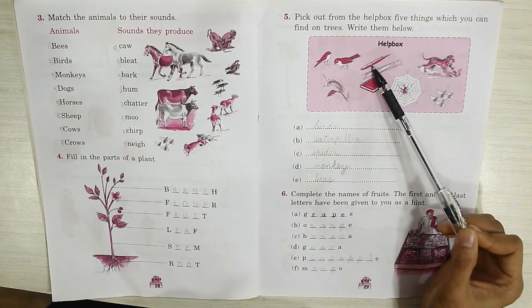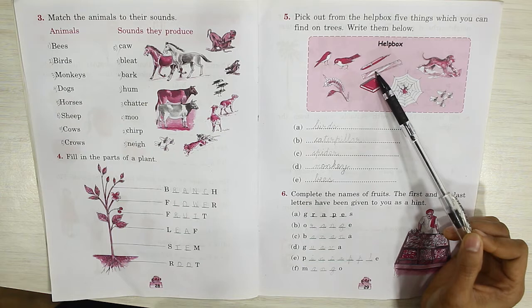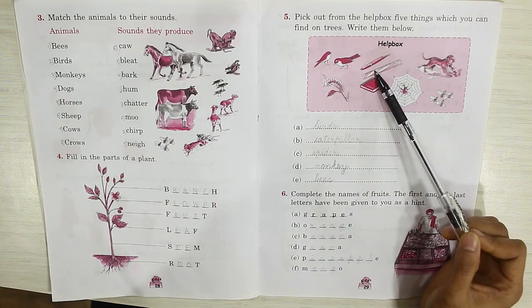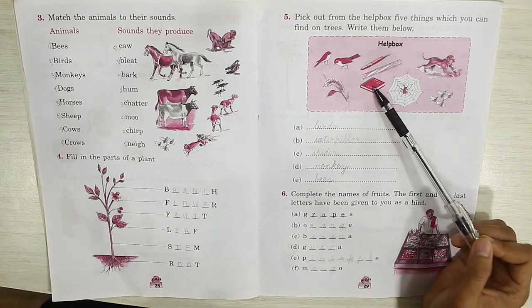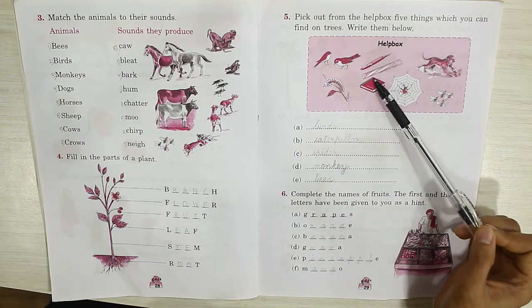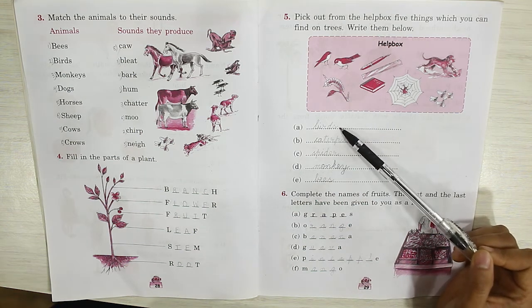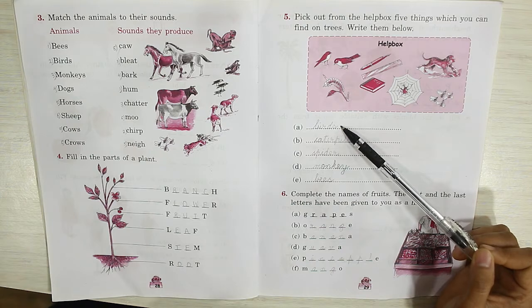See, this is pen. Do you find pen on trees? No. Do you find scale on trees? No. And what about the books? No, we find books on the table, right? These are not the things we find on trees, obviously, right? Okay. The things we find on trees.